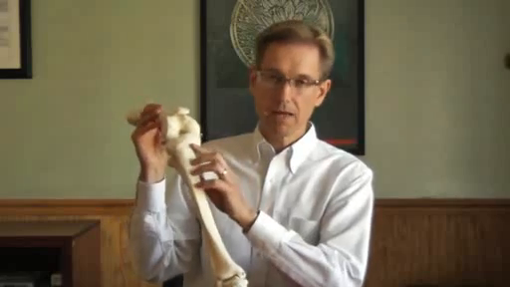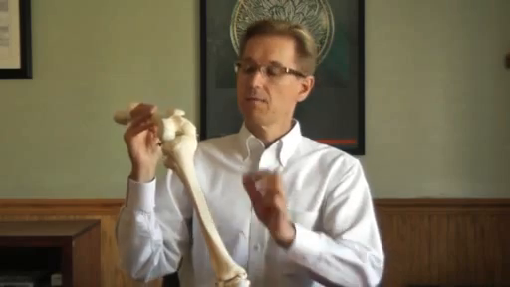Here's the interesting thing. Many of the symptoms that people have are actually extra-joint issues. The intra-joint issues aren't something that we can really do anything about, but the extra-joint issues often mimic more serious internal issues.